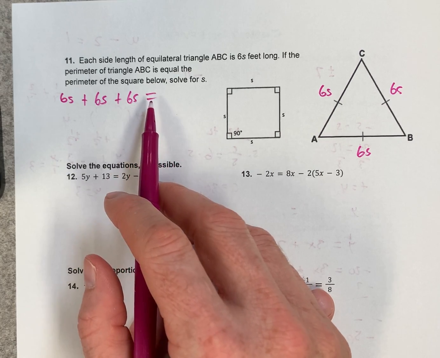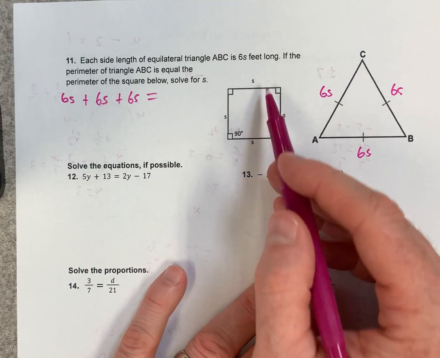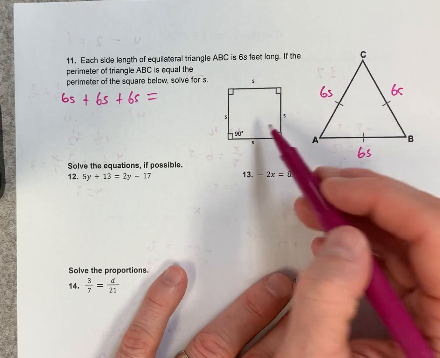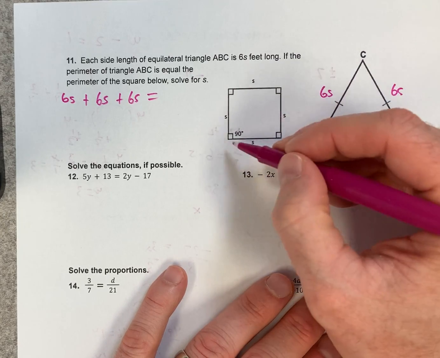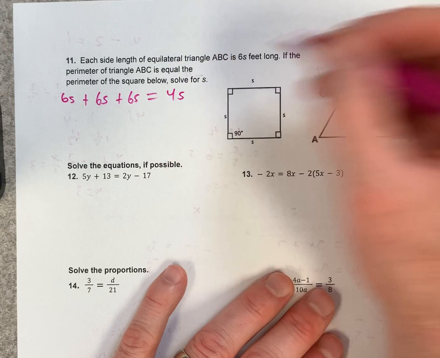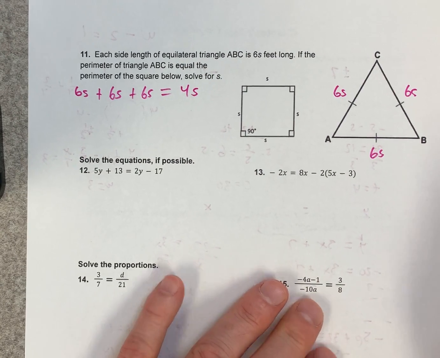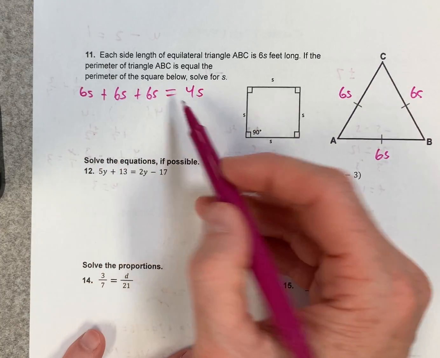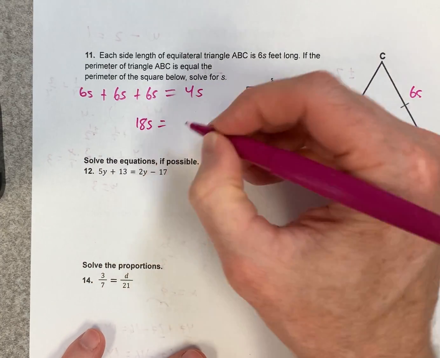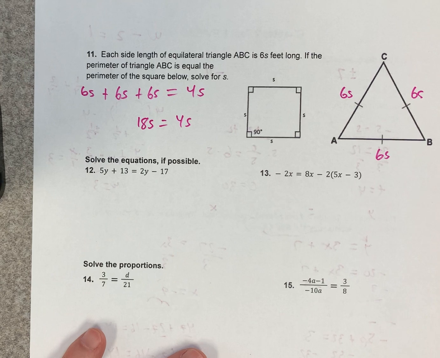So the perimeter of the square, the side is s. What's the perimeter? s plus s plus s plus s. Let's just call that 4s. Okay? And then I'm going to solve. I'm going to add these up. I'm going to get 18s equals 4s. Kind of weird from here.